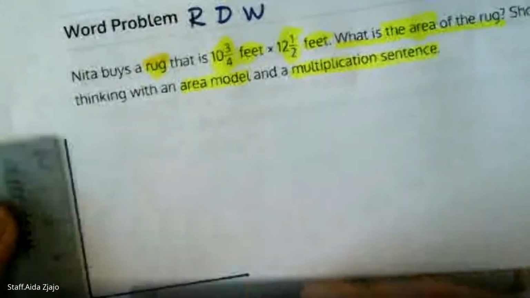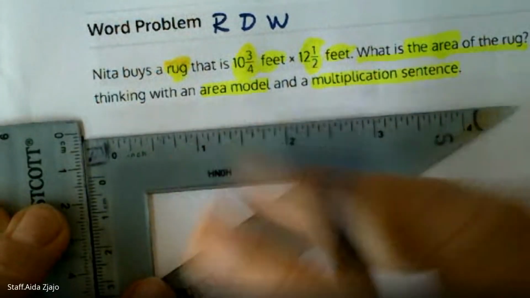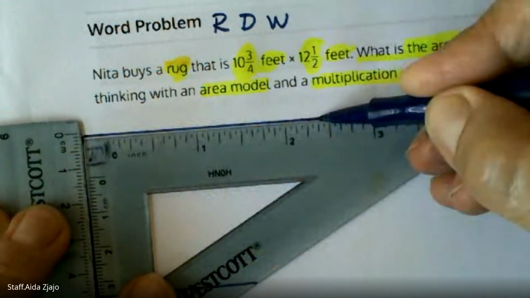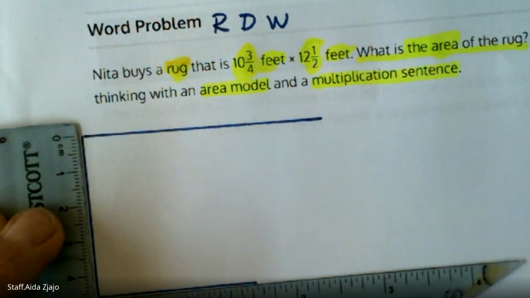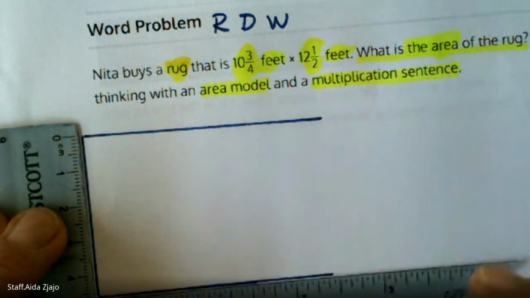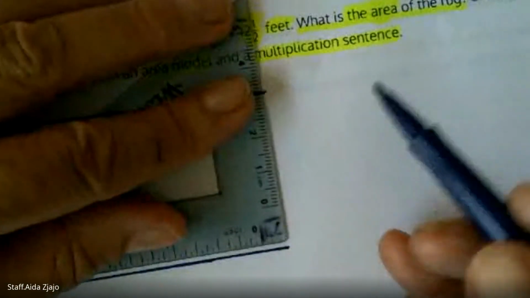I'm going to make 12 like this. There you go.